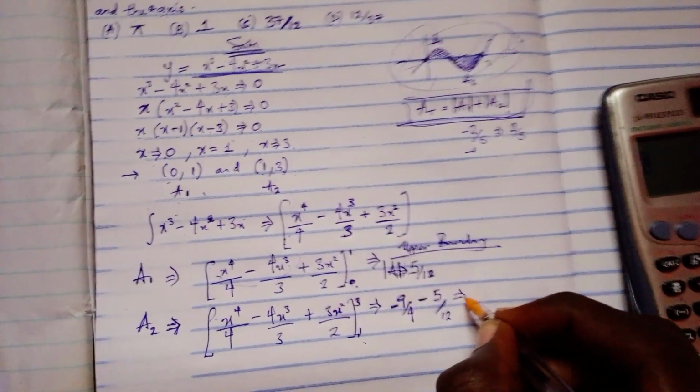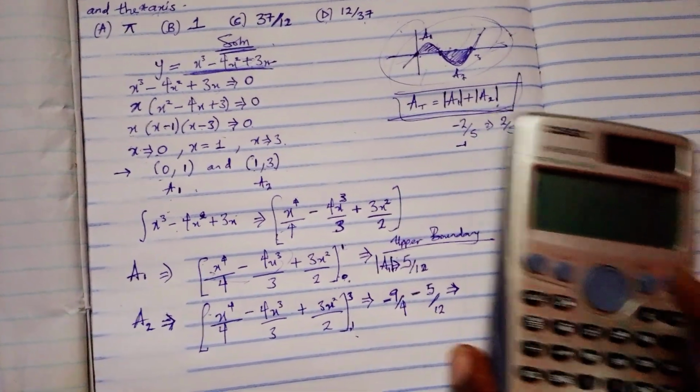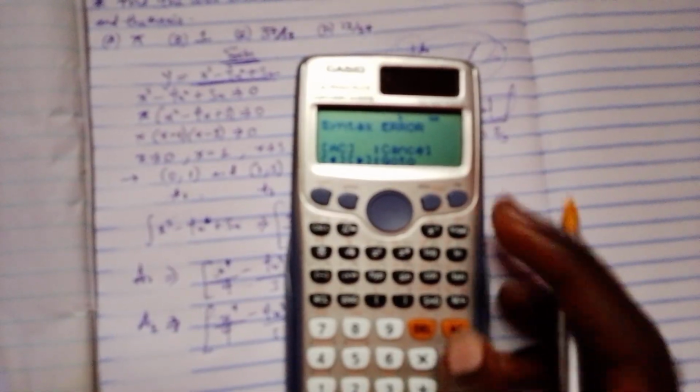Now let's solve this: minus 9/4 minus 5/2.